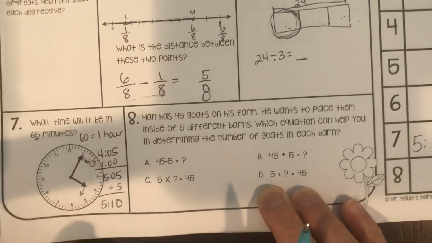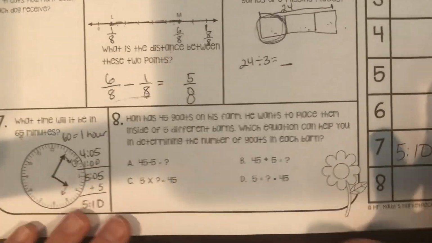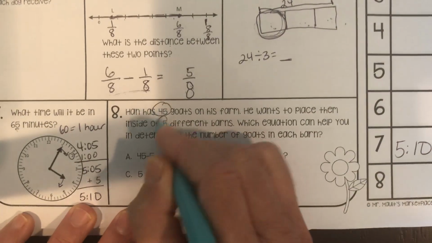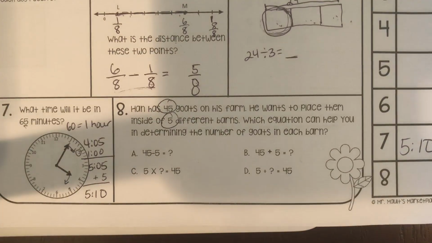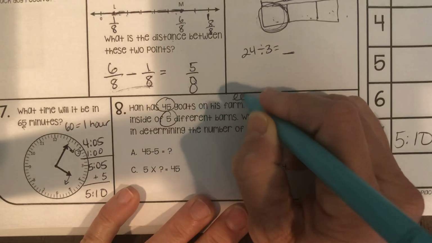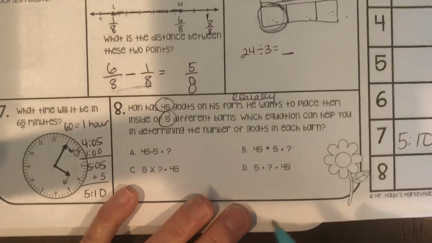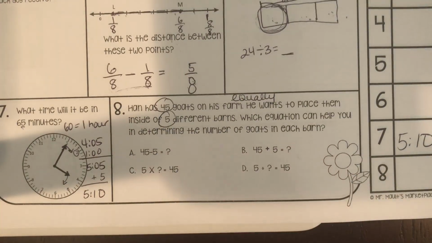Han has 45 goats on his farm. He wants to place them inside 5 different barns. Which equation can help you in determining the number of goats in each barn? Okay. They didn't tell us that it's equal, but I'm telling you that it's equal. He wants the same number in each barn, okay?